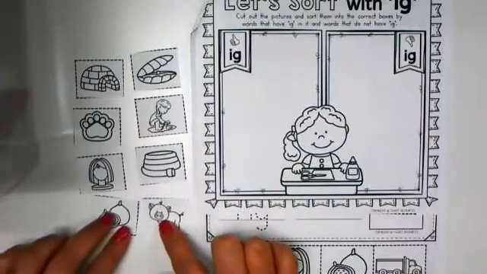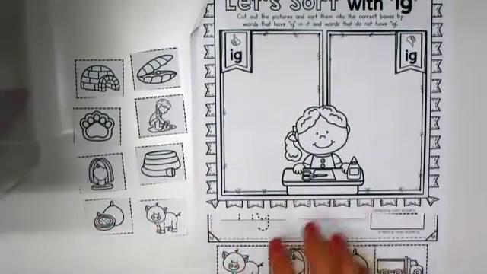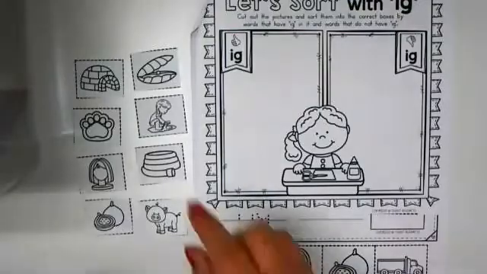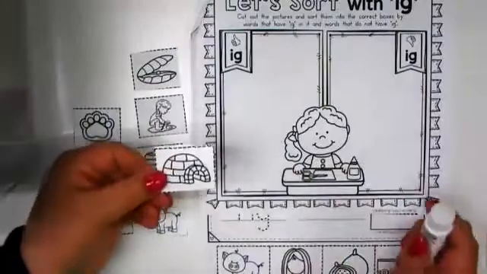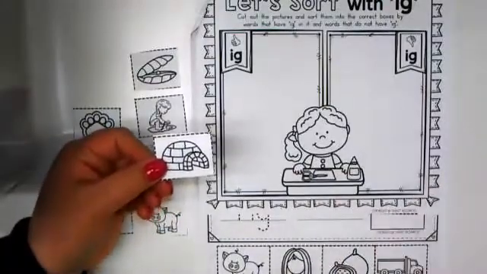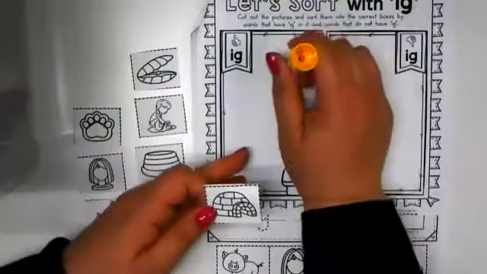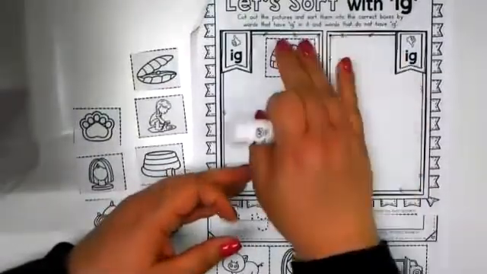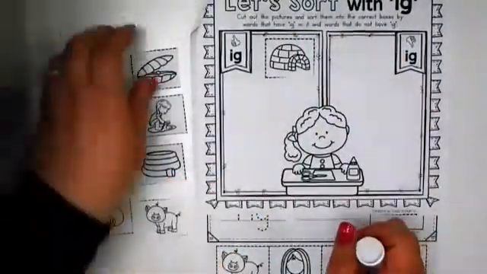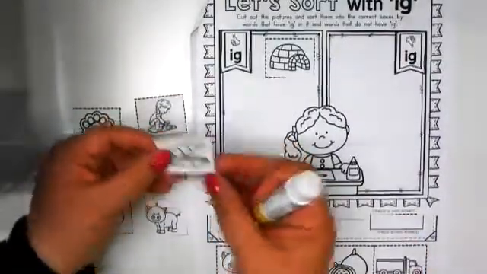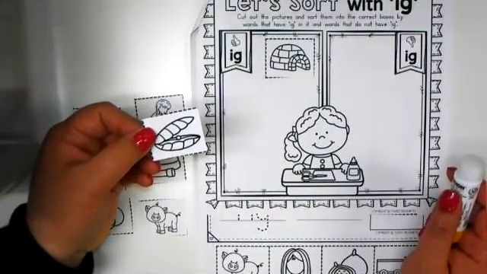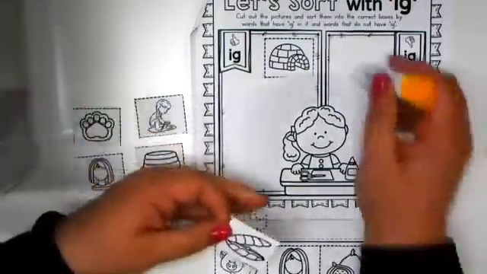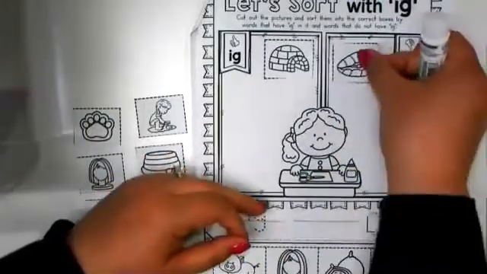Alrighty, here we go. So let's take a look at the first one. This is an igloo. Do you hear the ig sound in the word igloo? I do. I hear ig in igloo. So let's put it on the side that has the ig sound. This next is a picture of a shell. Does shell have the ig sound in it? No. So this goes on the side with the thumbs down.